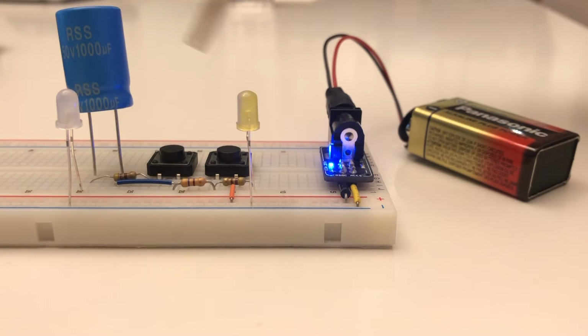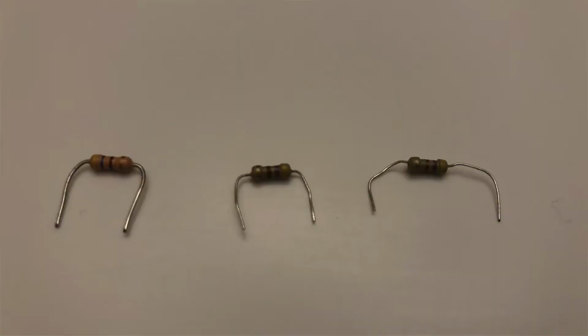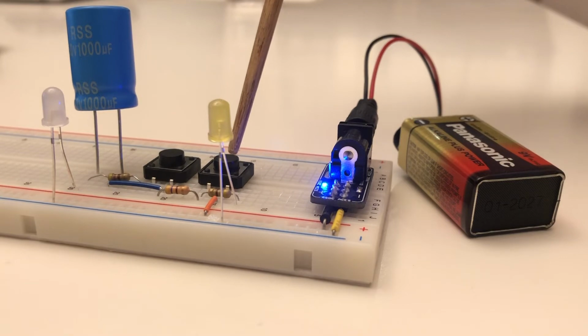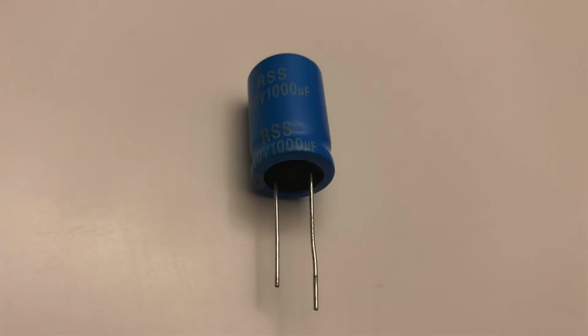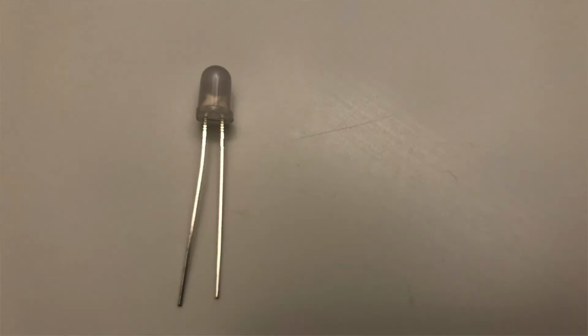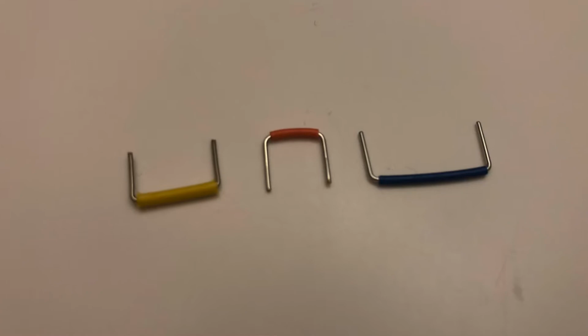This circuit provides a good introduction to the behavior of an electrolytic capacitor in a DC circuit. On my breadboarded prototype, I used a 9-volt power source, a power diode, 3 470 ohm quarter watt fixed resistors, 2 12mm momentary single pole double throw PBNOs, one 1000 microfarad electrolytic capacitor, one 5mm bicolor, and one 5mm yellow LED, and a few jumper wires.